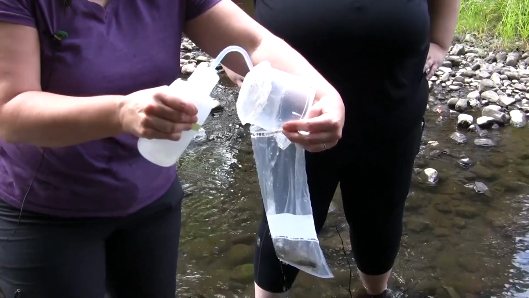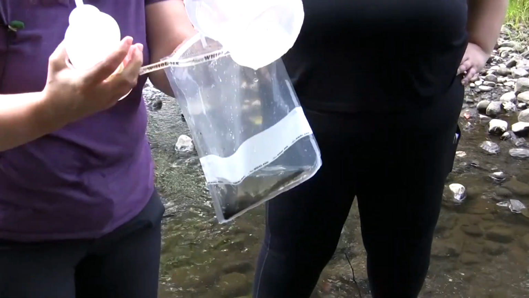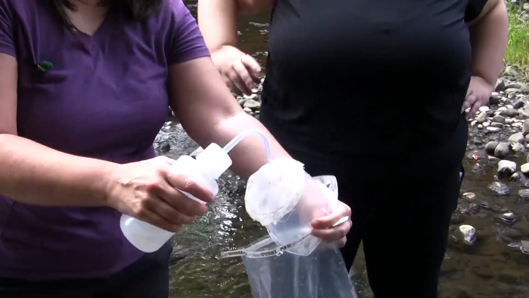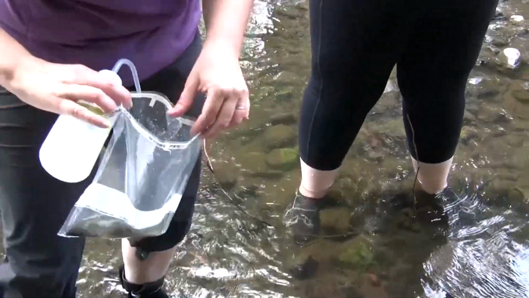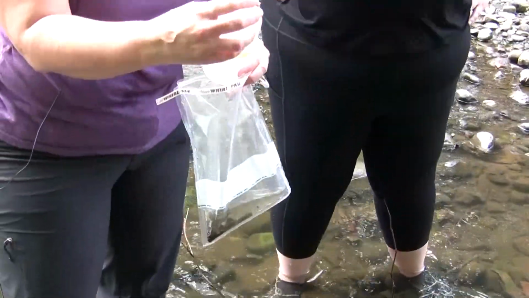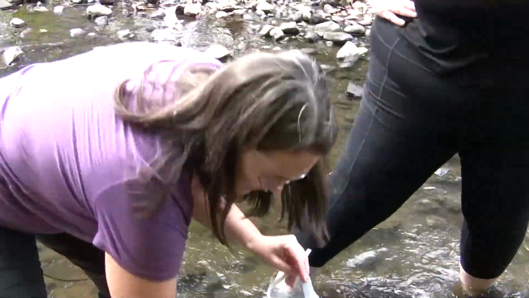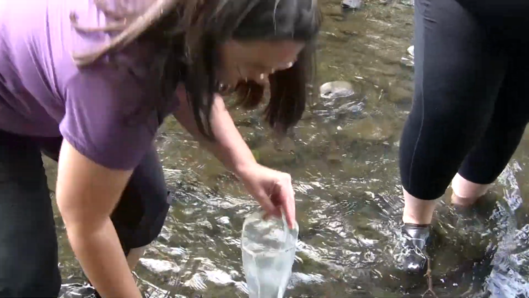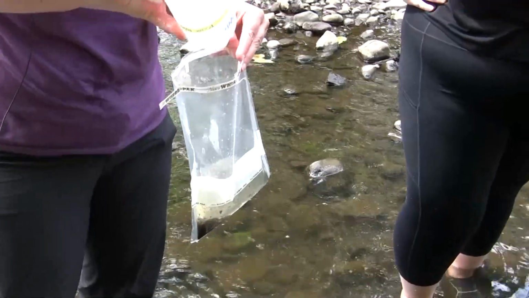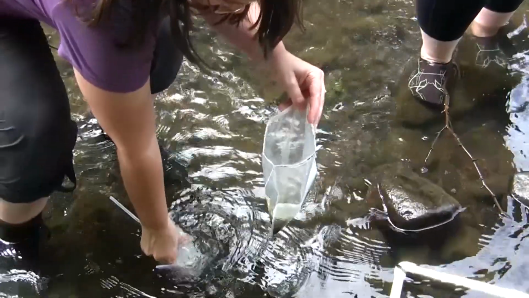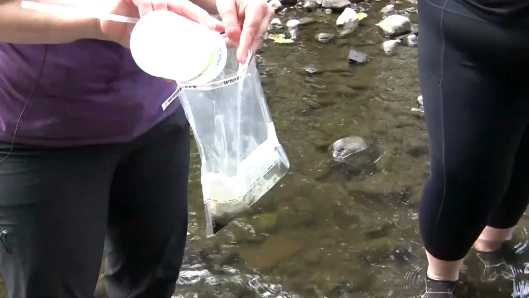Squirt everything off into the bag, making sure nothing is left. Sometimes you need to put a little extra water in there. You don't want the organisms to overheat and lose too much oxygen in the water. So we want to make sure there's enough water in there.